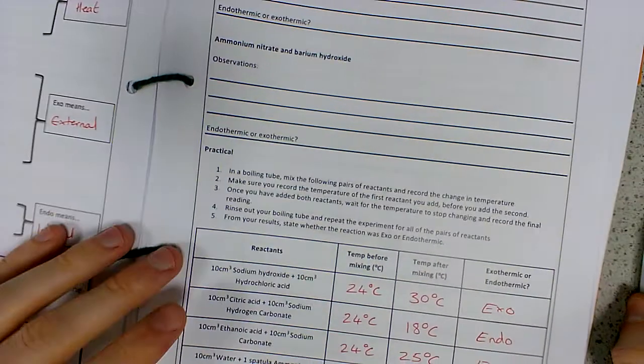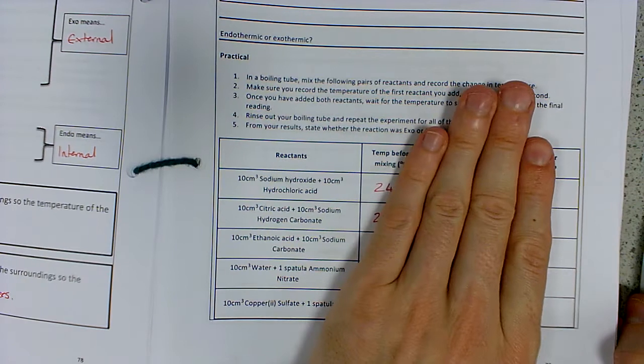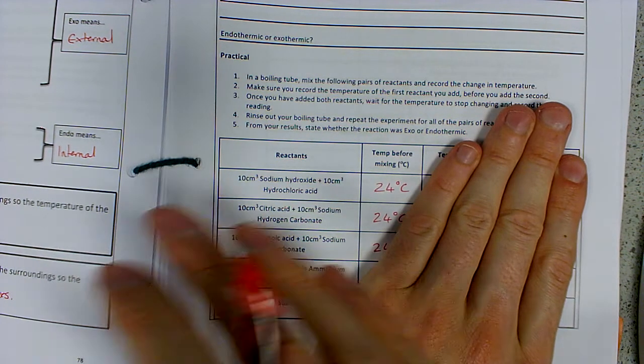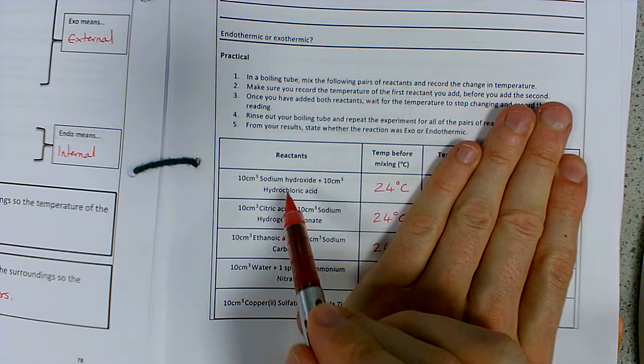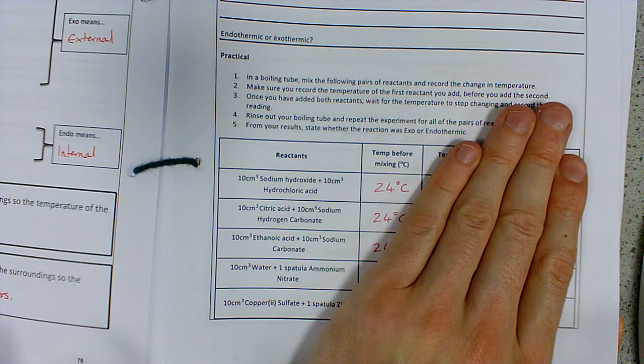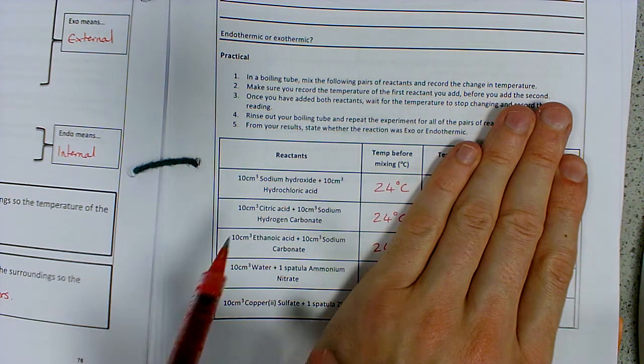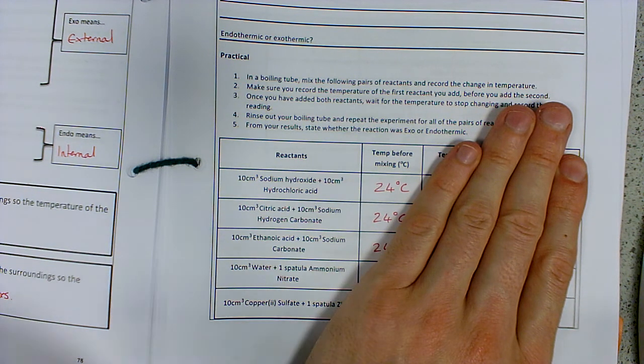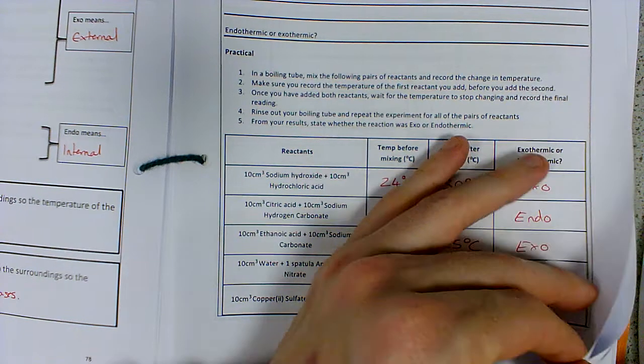Then the third video, spoiler alert, I'll just cover that, is this practical here. Okay, 5 different reactions, a variety of reactions, some neutralization, some displacement reactions, and by measuring the temperature change of those reactions, being able to identify whether they are exo or endothermic.